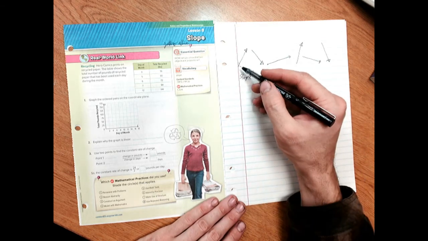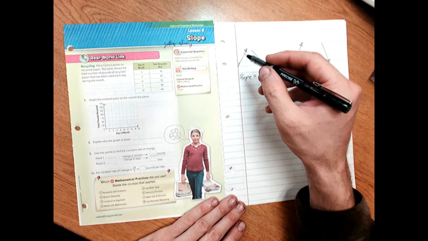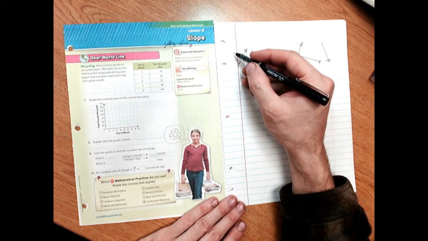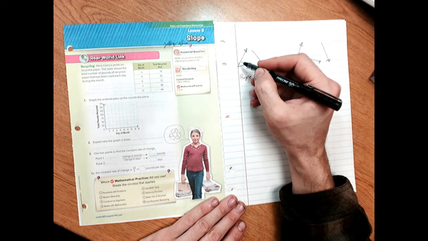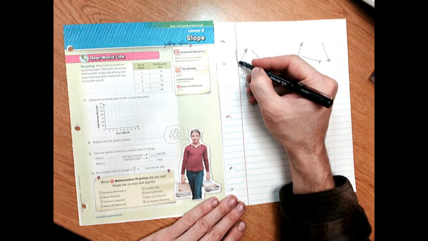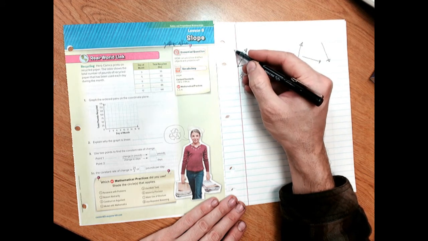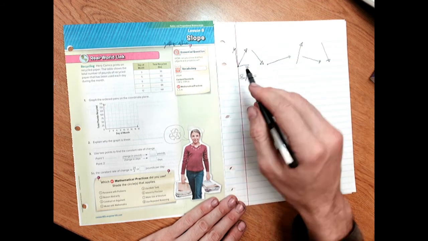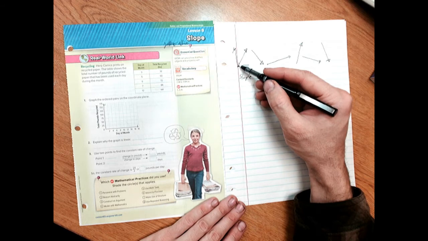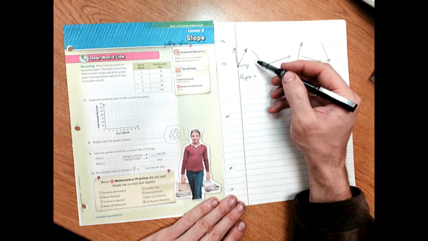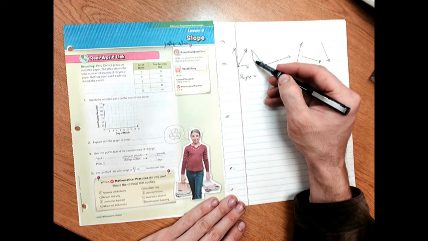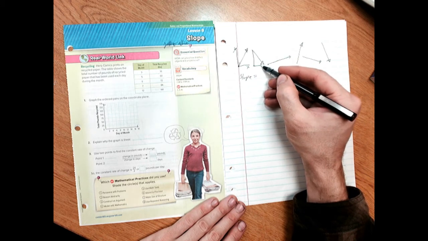Slope is how much something changes in the x-axis versus how much it changes in the y-axis. If something is changing going up quickly, that is a high slope. If something is going down, it has a negative slope.